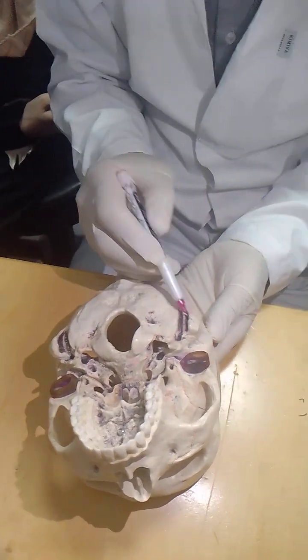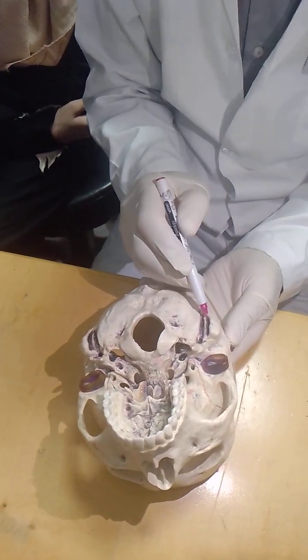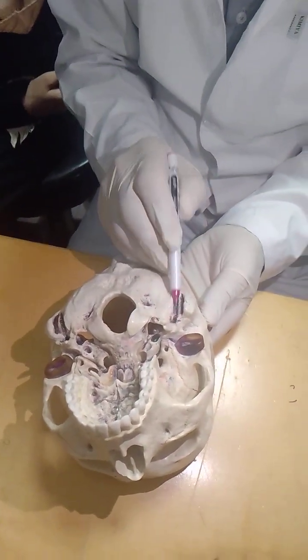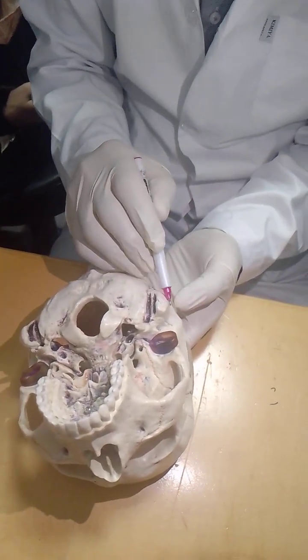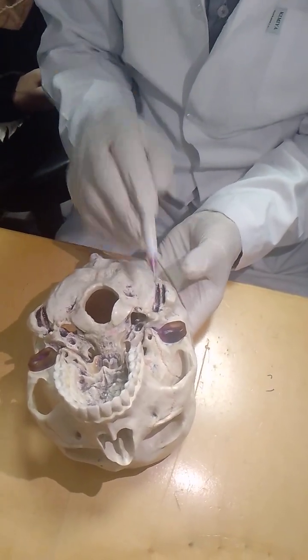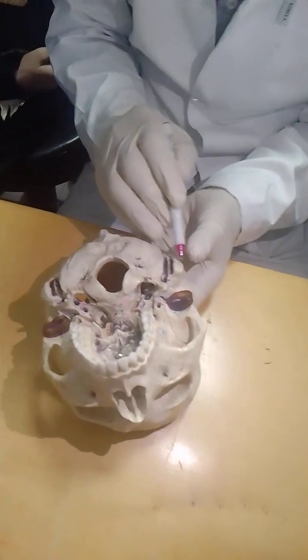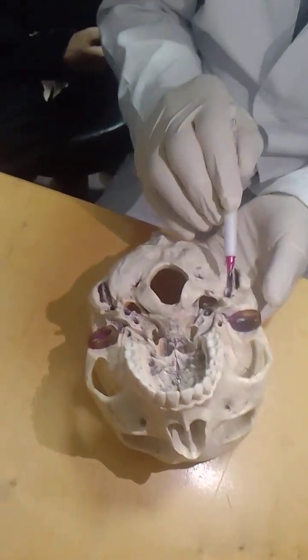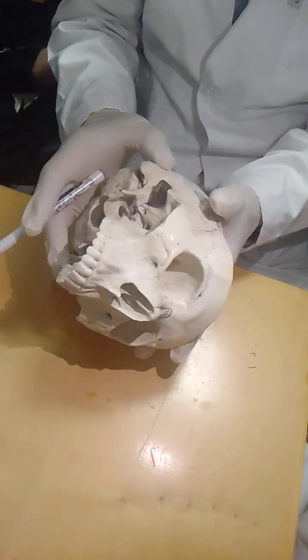Laterally the mastoid notch, medially the occipital groove, and mastoid process, mastoid notch, and occipital groove.